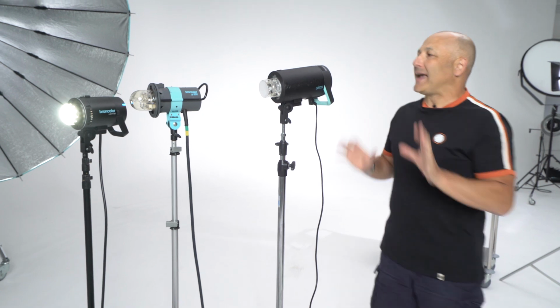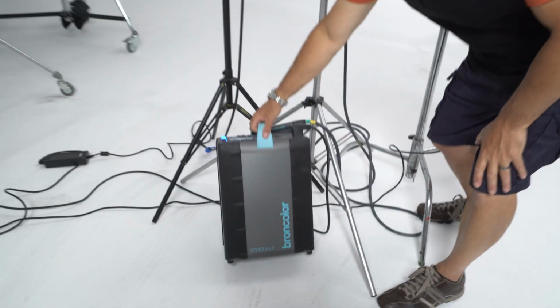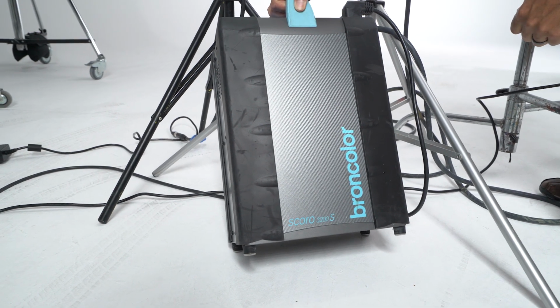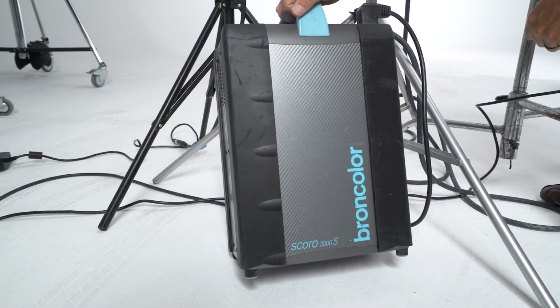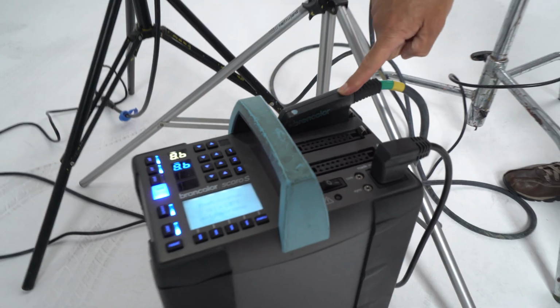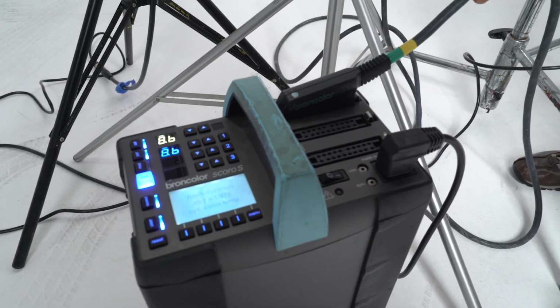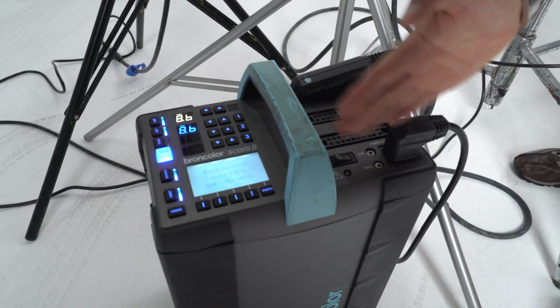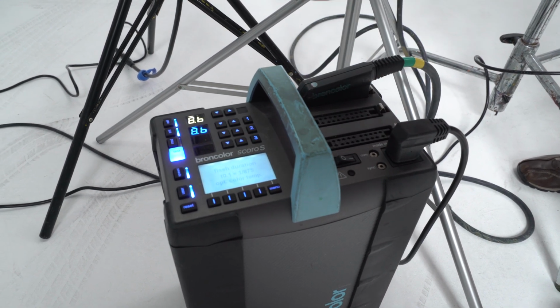Right, let's talk about the next thing, power and joules. This is one of the more powerful systems. As I said, you can see it says 3,200. That means it's capable of 3,200 joules output of power, and I can put 3,200 joules down one power and have that all come out of one flash if I want, or I can distribute it across 3 channels, 3 different lights, and I can distribute it asymmetrically.